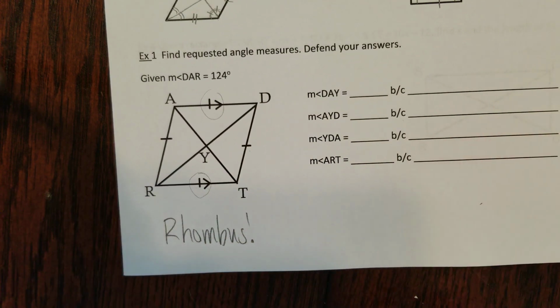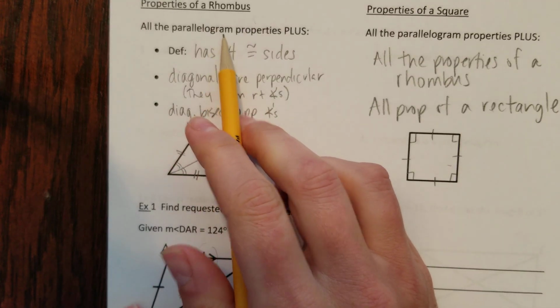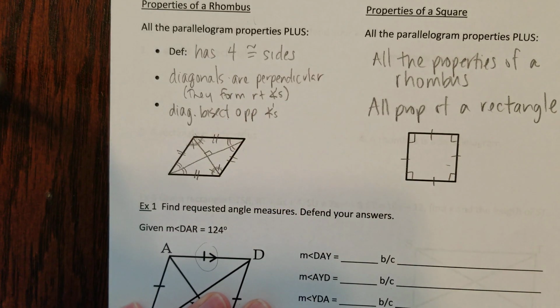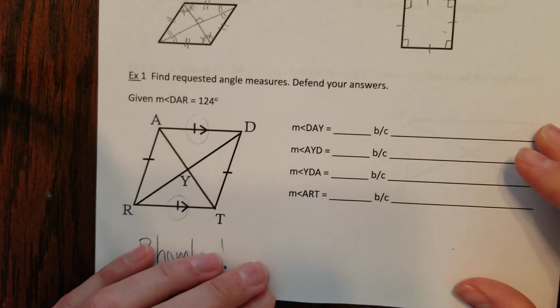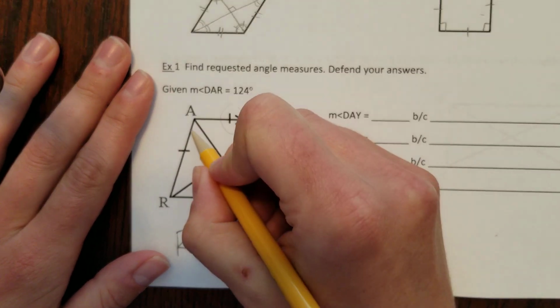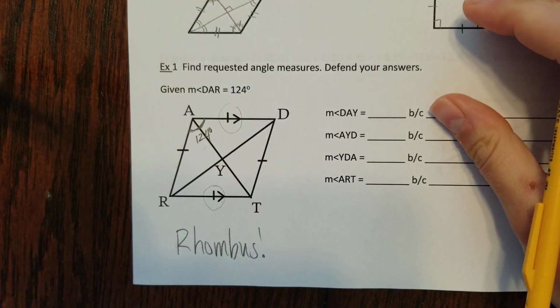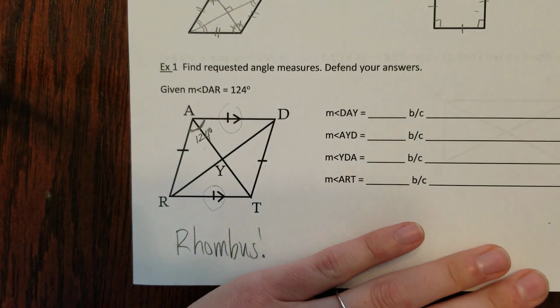All right, so if this is a rhombus, then it's going to have all of the parallelogram properties from the other day, plus these three bonus properties. All right, so let's see if we can figure some of these angle measurements out. So we know that DAR, this whole thing, is 124 degrees. So we're going to see what we can figure out here.